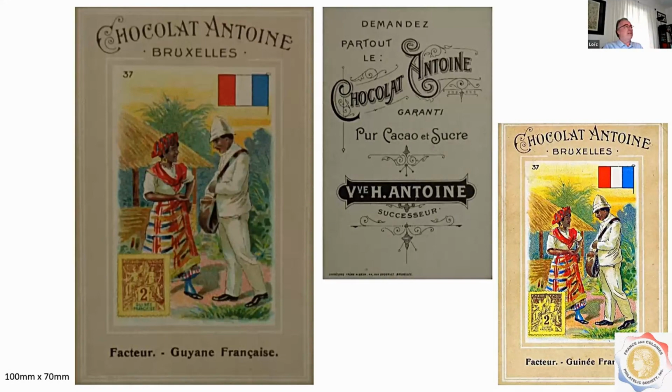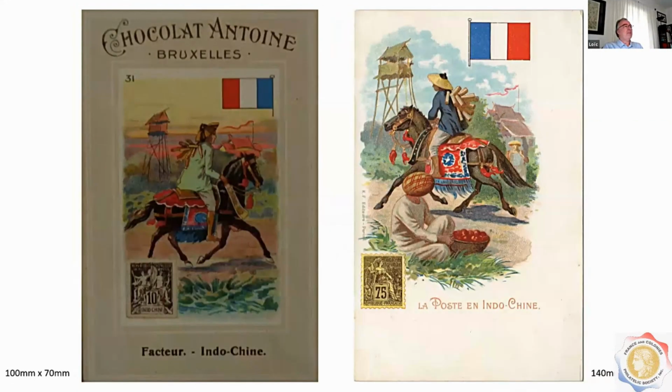Still with those Chocolat Antoine, here we have one from the same series, the postman from Indochina, number 31, so it was actually probably anterior. Somebody took inspiration from that same design here, with the postman riding on a horse, with a little mirador here. We have the roof with the flag. We'll find it here as well. It's just different colors. It's like flipped.